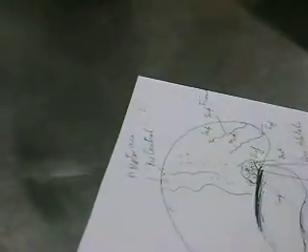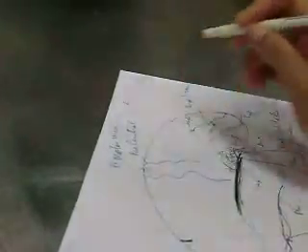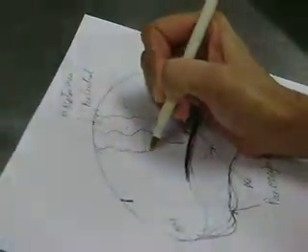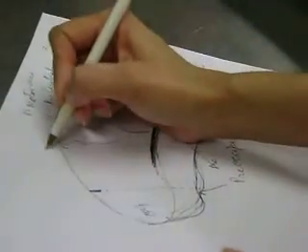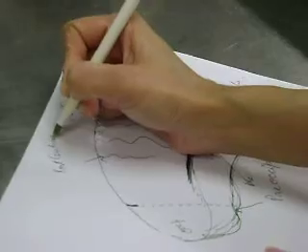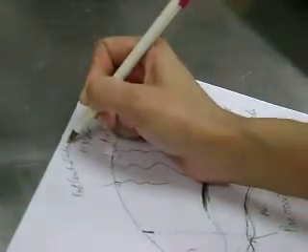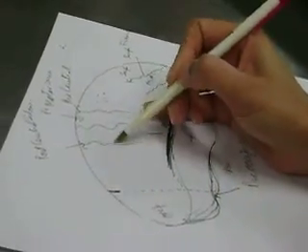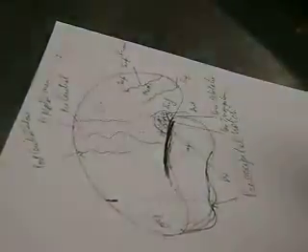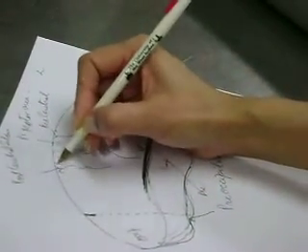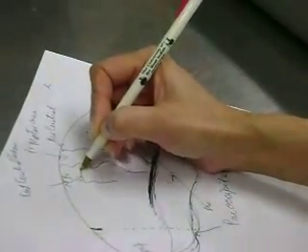Now coming to the parietal lobes. What are the gyri and sulci in the parietal lobes? Behind the central sulcus you have the post central sulcus. The gyrus between the central sulcus and the post central sulcus is known as the post central gyrus, which is the primary sensory area.